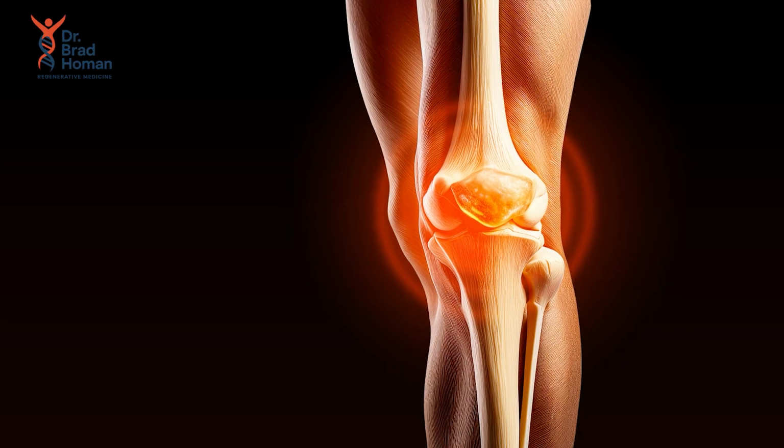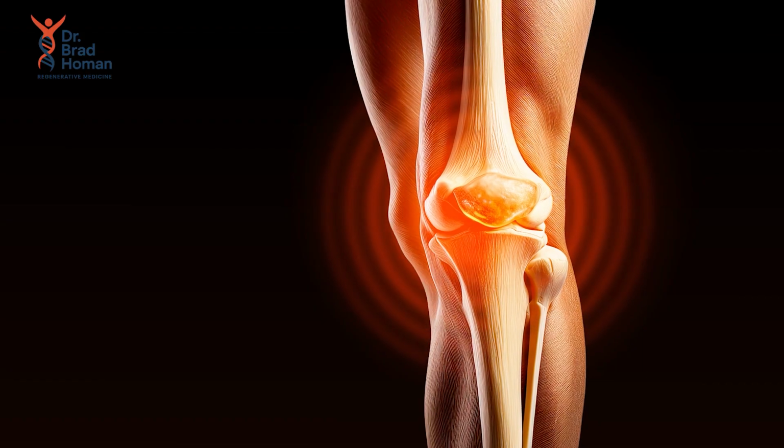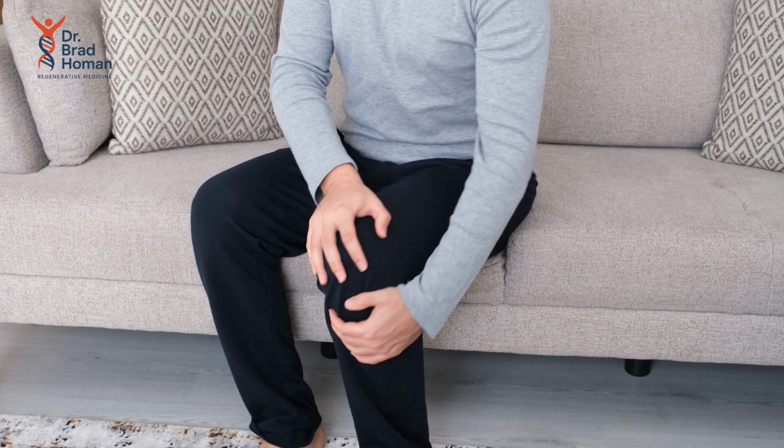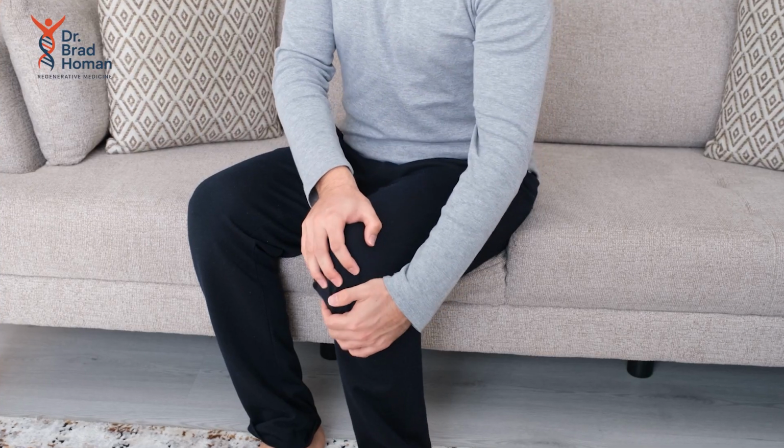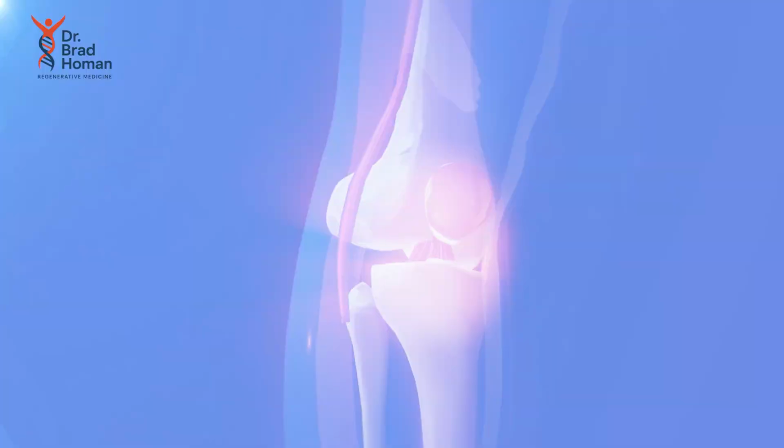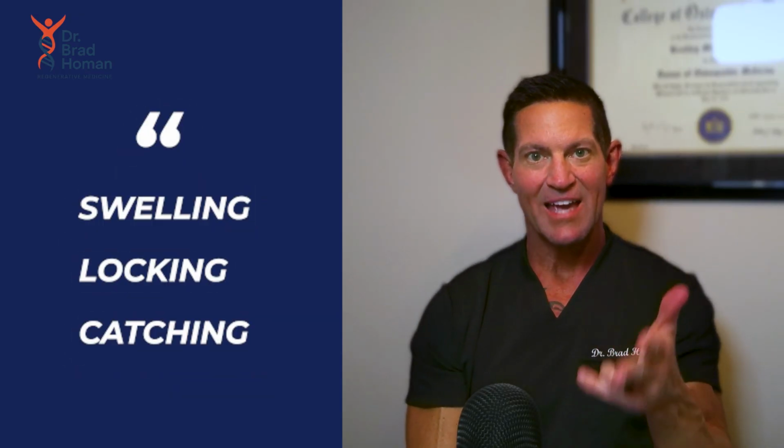So the third cause is arthritis, and that's where the cartilage on the ends of the bone is diseased and starts to wear off. And when that happens, it also causes pain on the inside part of the knee if that's where the arthritis is located, and medial arthritis is pretty common. Your symptoms from that are going to be very similar to a meniscus tear in that you can get swelling in the knee joint. Certain movements like bending and twisting of the knee are going to aggravate that kind of pain, and it's not necessarily going to get better over time. So if you get swelling, locking, catching, it could be arthritis, could be a meniscus tear.